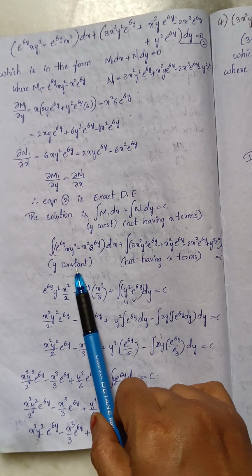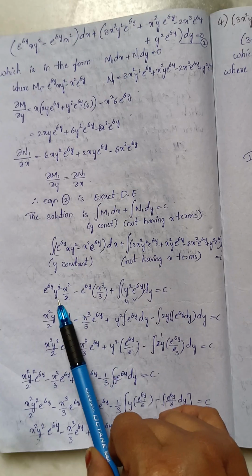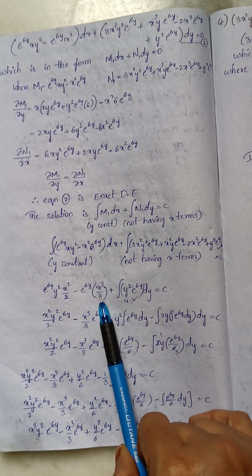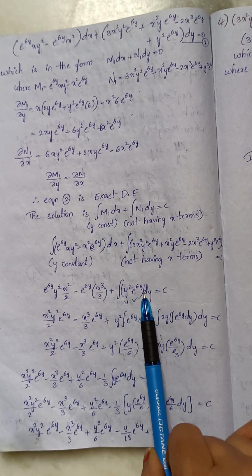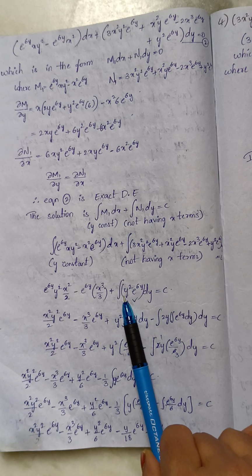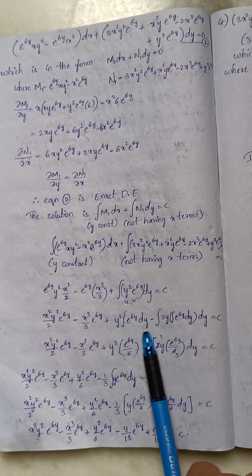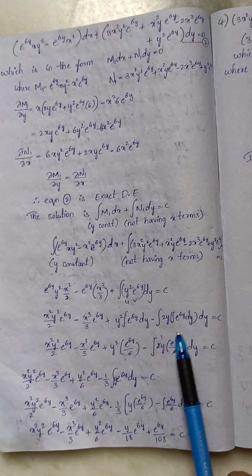Again integration, y constant means this total is constant, and integration of x is x square by 2, and y constant here, and x cube by 3 integration. And this is the u into v method, again u into integration of second term minus derivative of first term into integration of second term, into dy. Again y square, and integration of e^(6y), that is e^(ax) by a, so by 6 here.